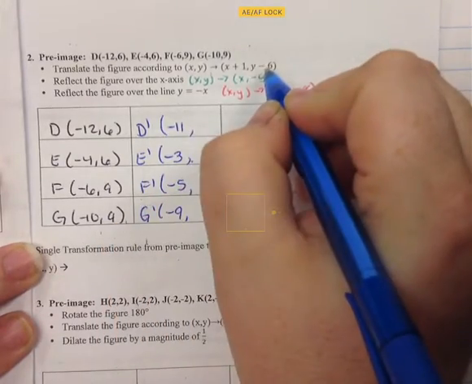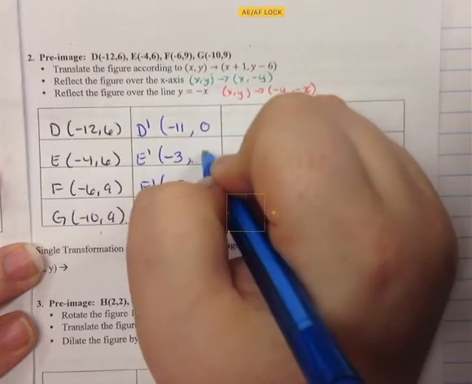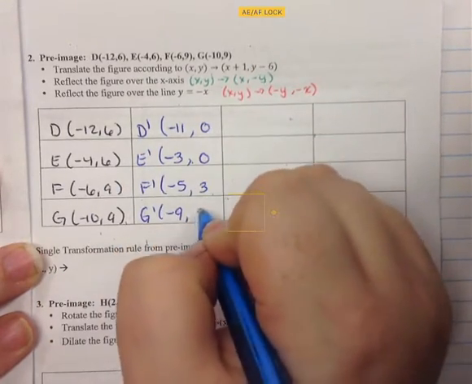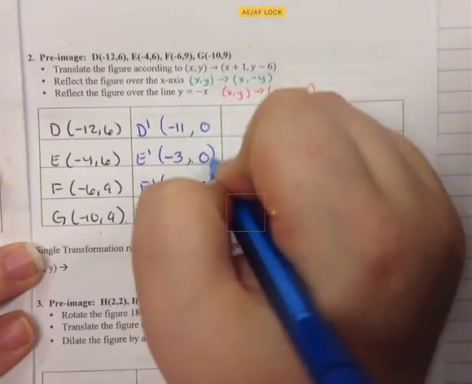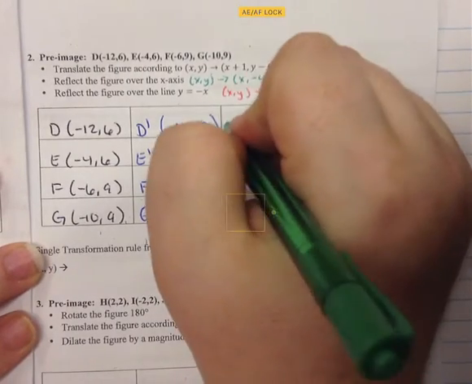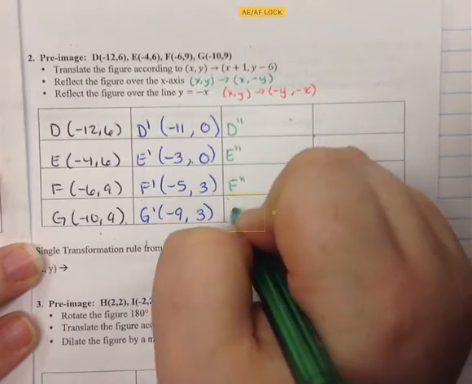Then I want to subtract the 6 from all of the y values. So for D prime, I'll have 0. E prime is 0. F prime is 3. And G prime is also 3. So we have our primes. The next one, we're going to have our D double prime, E double prime, F double prime, and G double prime.